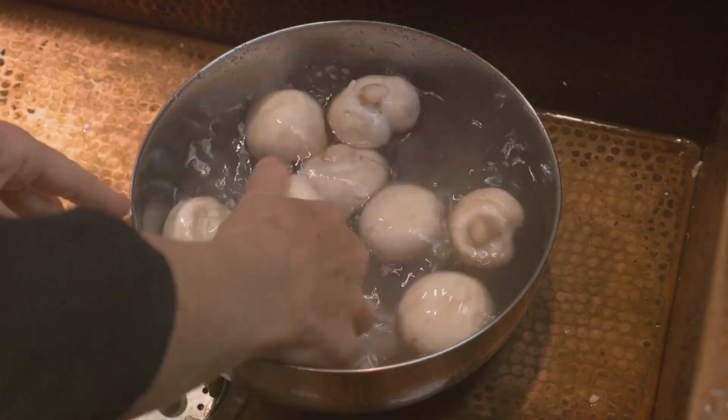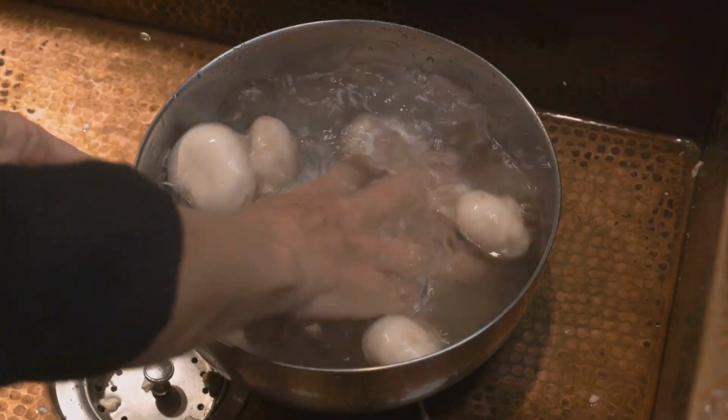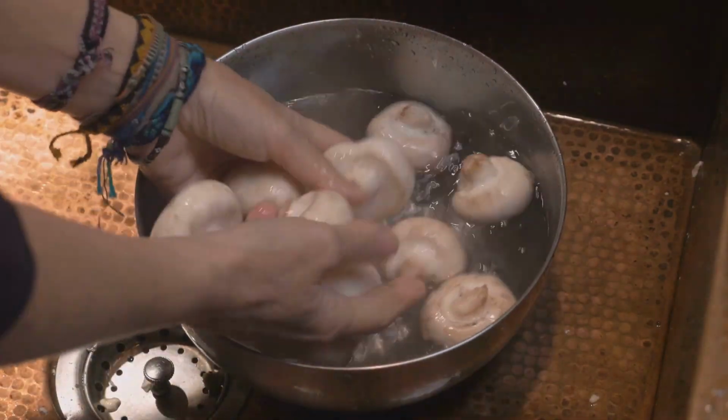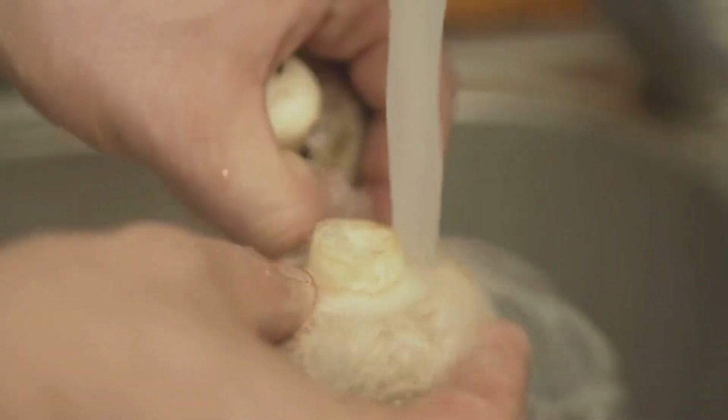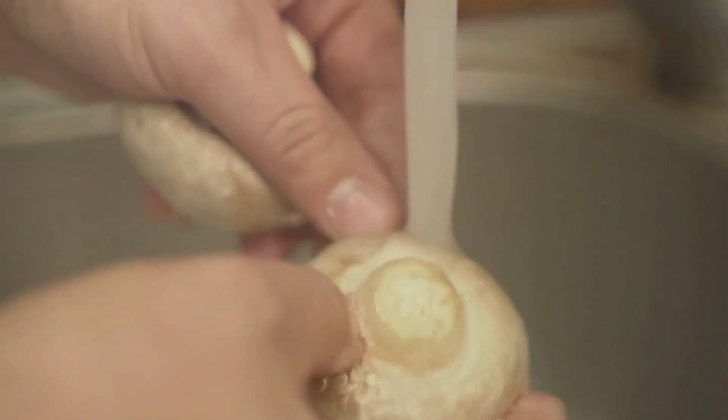A tidy and organized growing area minimizes the risk of mold contamination. Sanitize all your tools and surfaces with a bleach solution before and after handling your mushroom cultures.